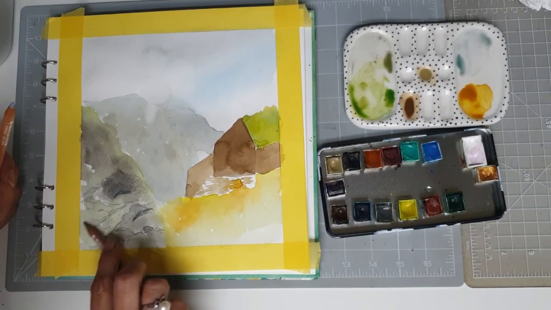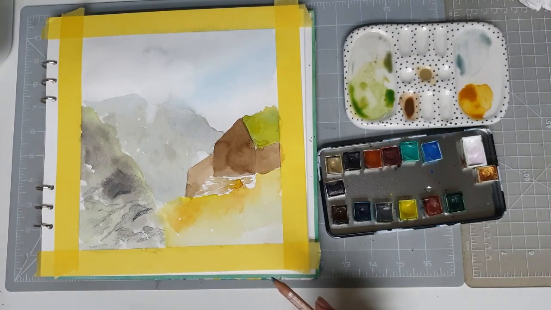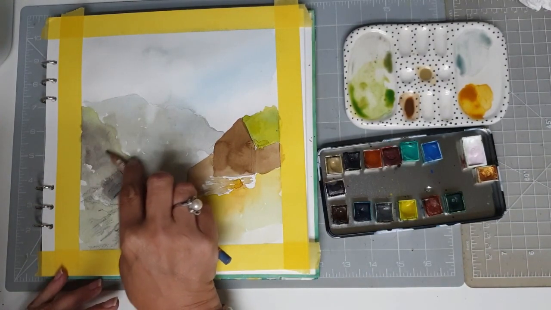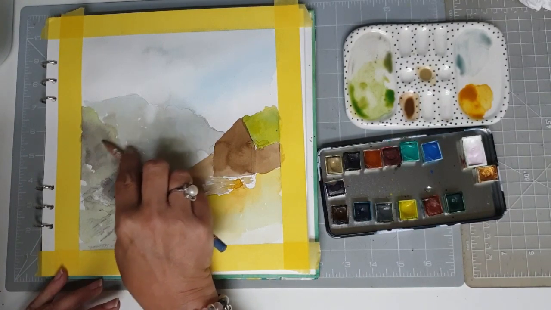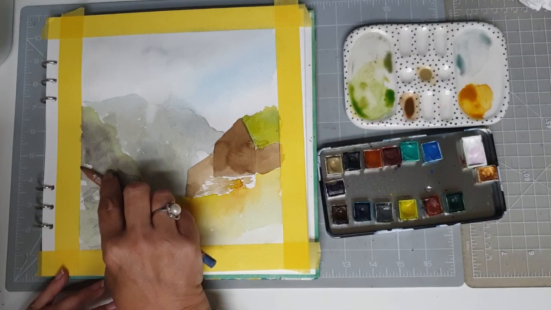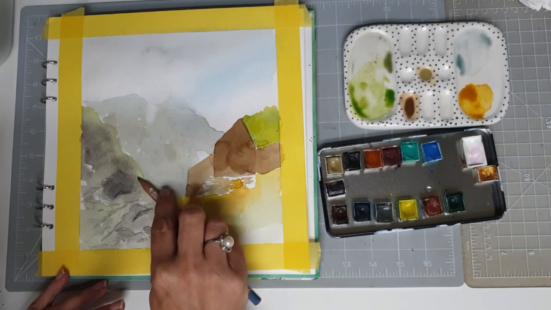Sometimes we can panic and we don't need to. So we'll just give a bit of an impression going up here of, as it gets higher, we don't need it to be so detailed.